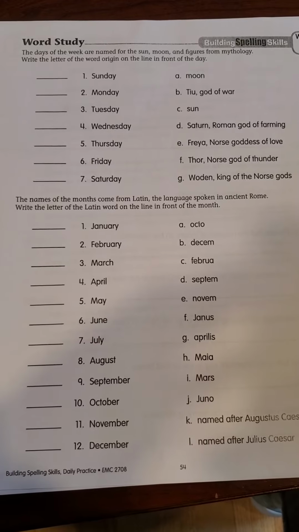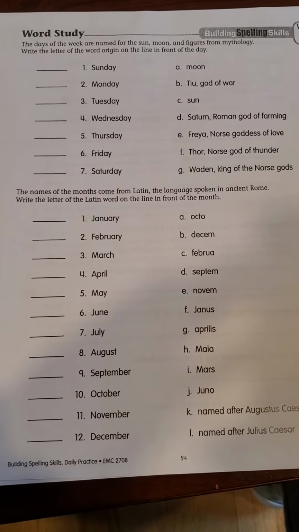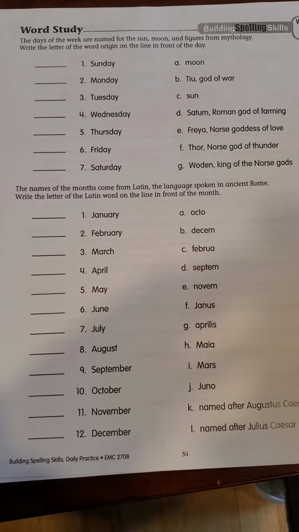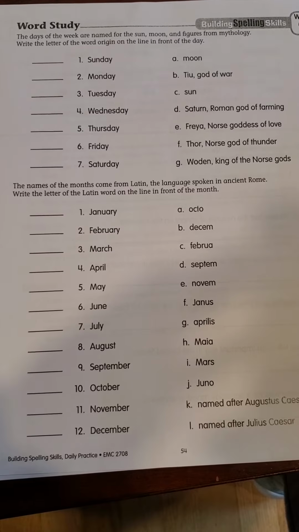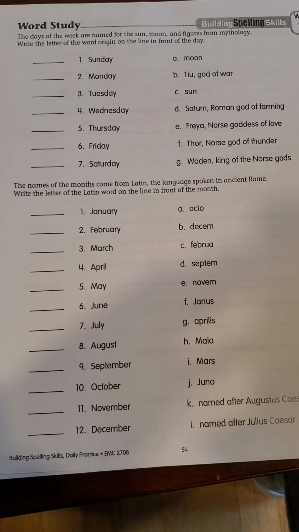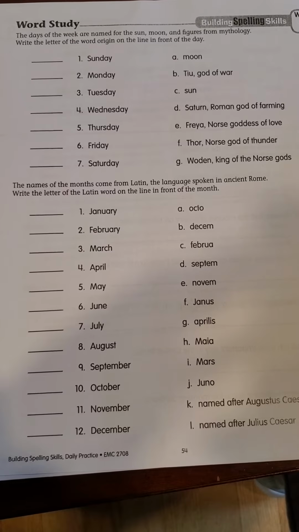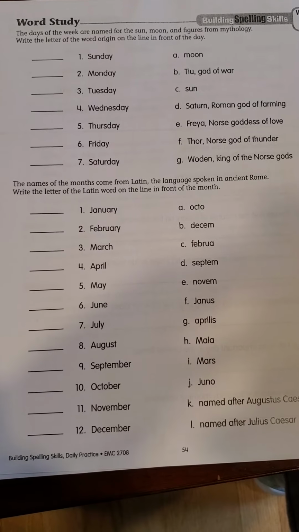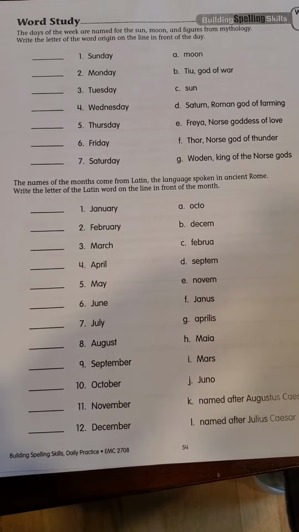All right, the next part. The names of the months come from Latin, the language spoken in ancient Rome. Write the letter of the Latin word on the line in front of the month. A lot of you guys can figure this one out. It's pretty easy. Most of these words sound exactly like the words you're trying to figure out.